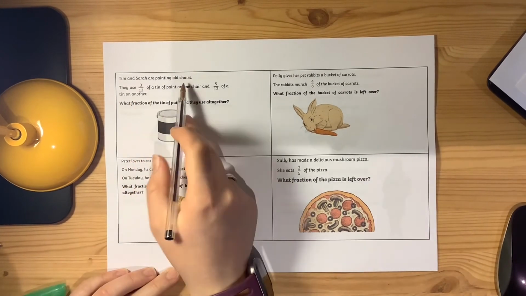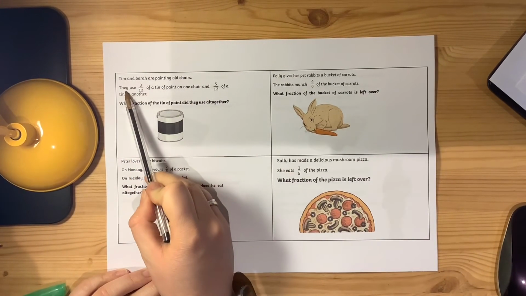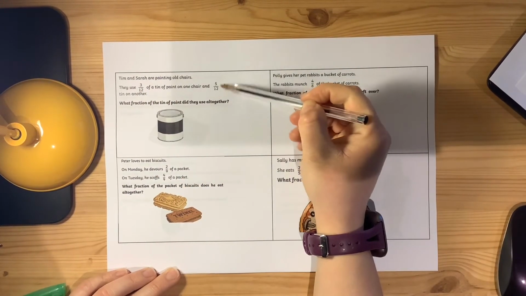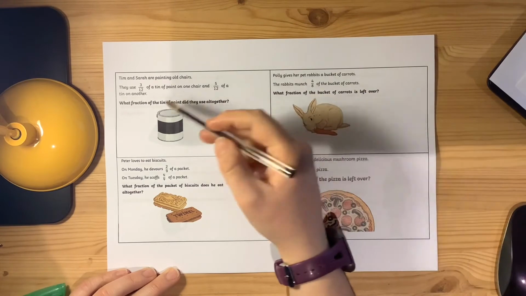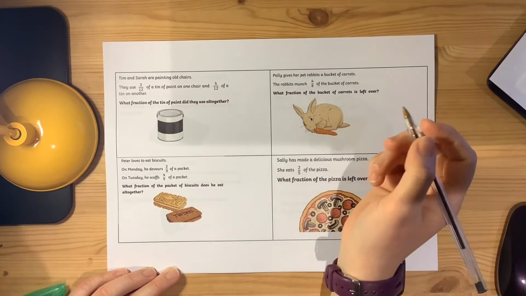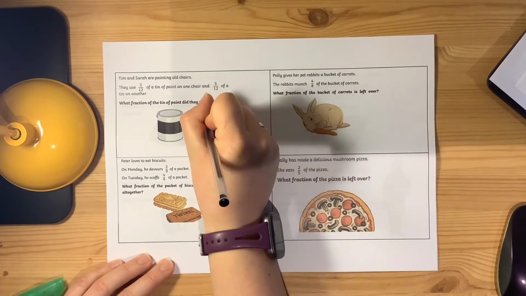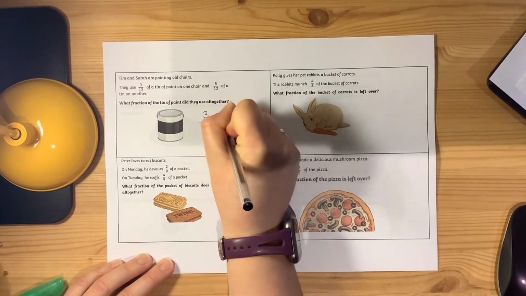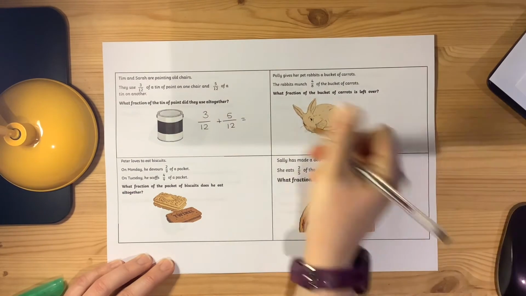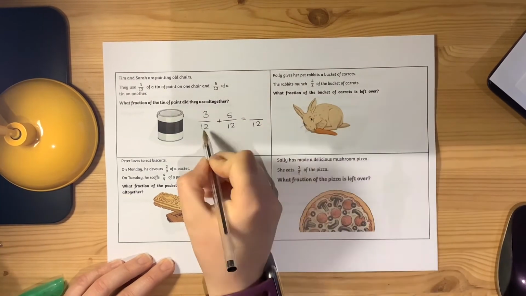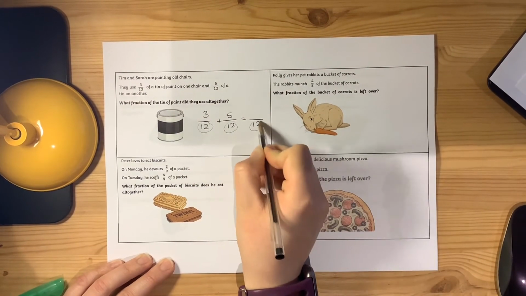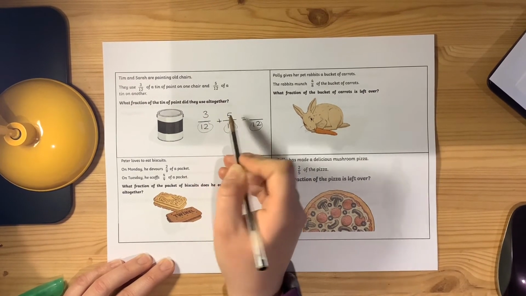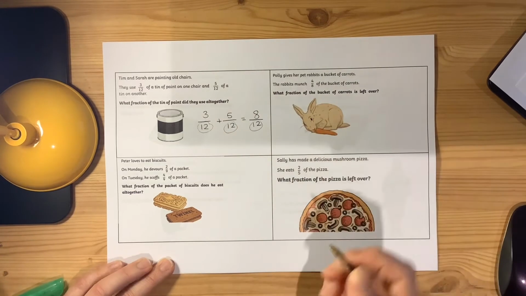So Tim and Sarah are painting old chairs. They use 3/12 of a tin of paint on one chair and 5/12 of the tin on another. What fraction of the tin of paint did they use altogether? Well, first they used 3/12, then they used 5/12. So they still have 12ths, stays the same. They had 3 parts out of 12. They added 5 parts out of 12. So in total they have 8 parts out of 12.